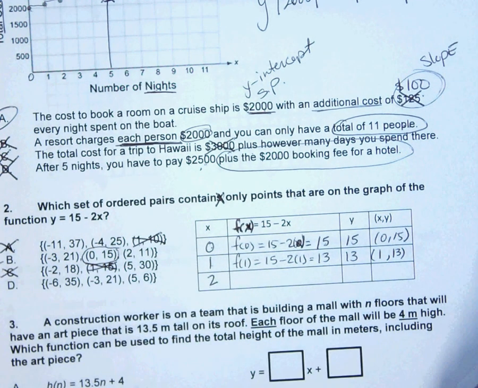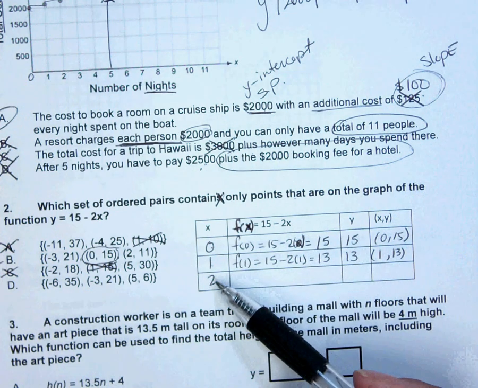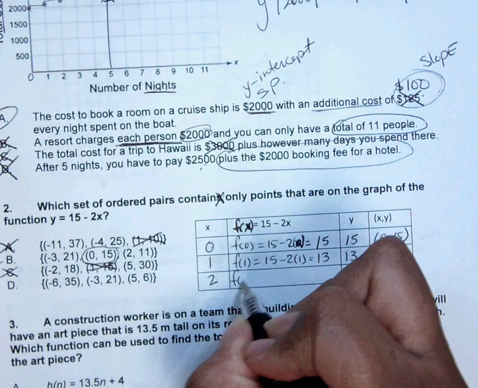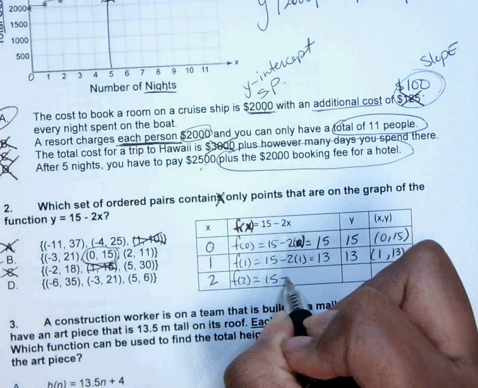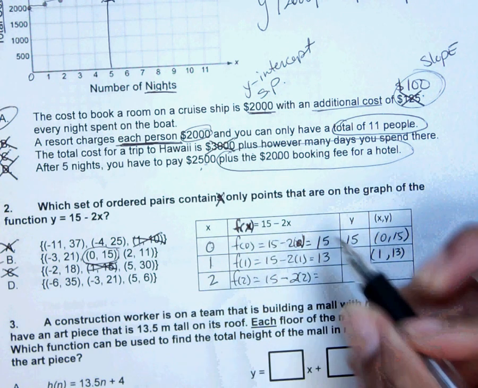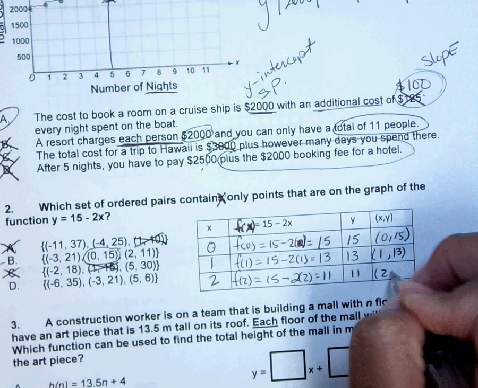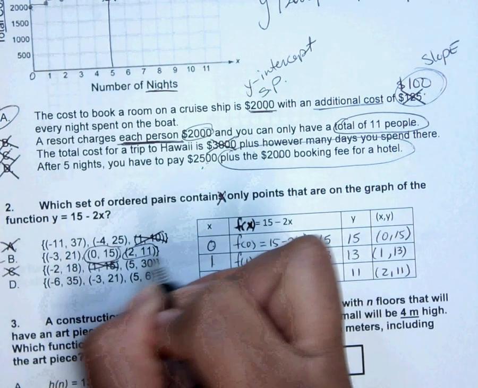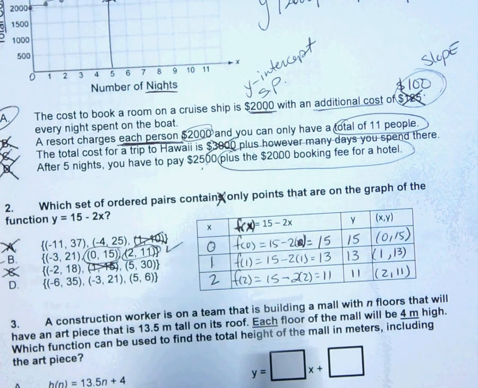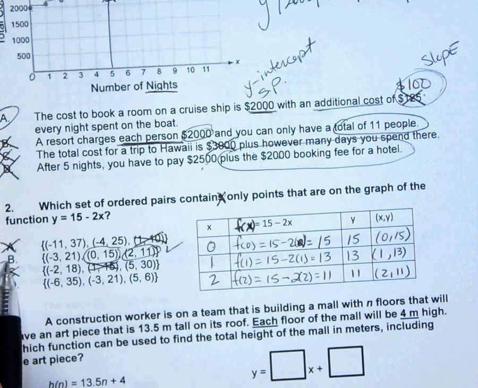Okay, so let's try 2. F of 2 would be 15 minus 2 times 2. So 15 minus 4 is 11. So 2 comma 11 is the point. And look, there it is. So I'm going to try -3 and see if B is the answer.